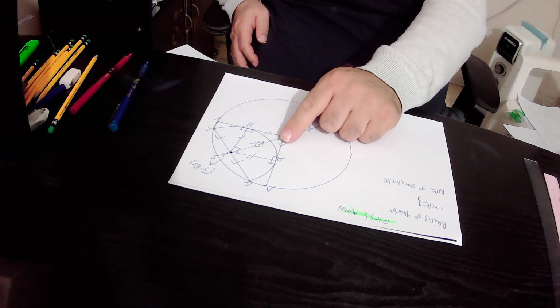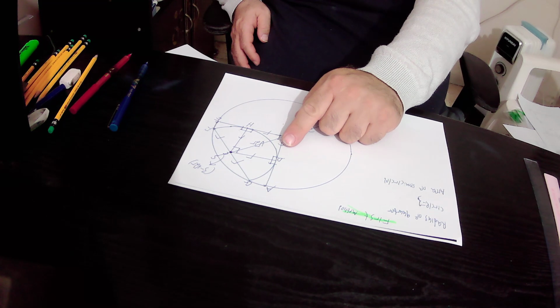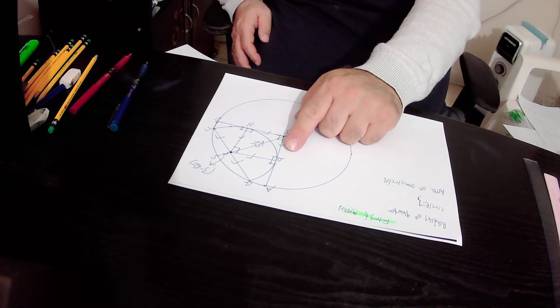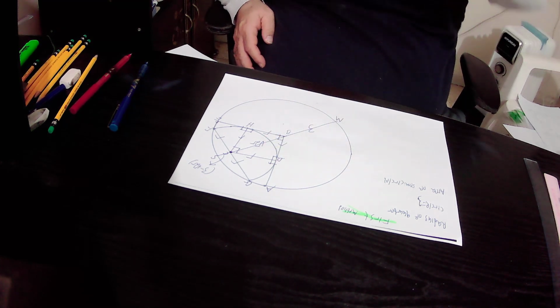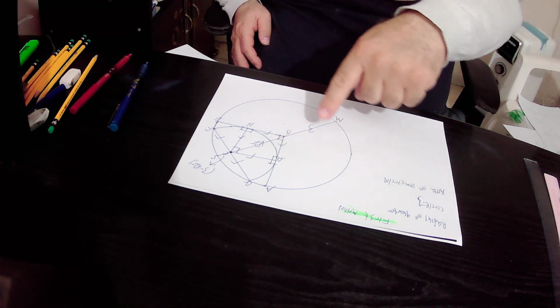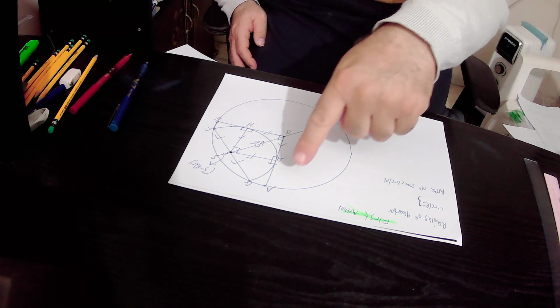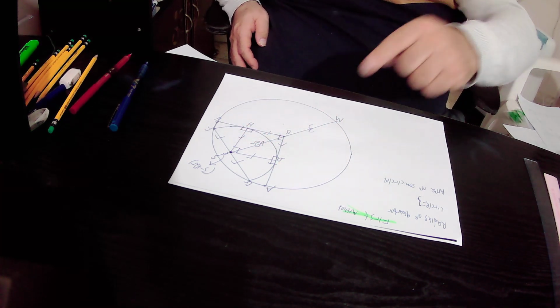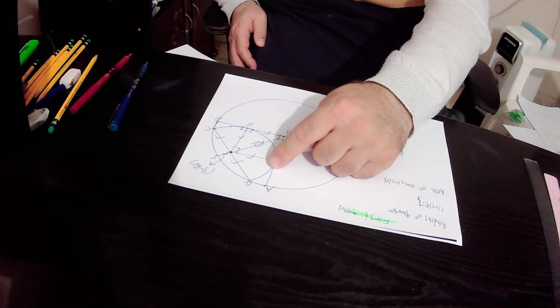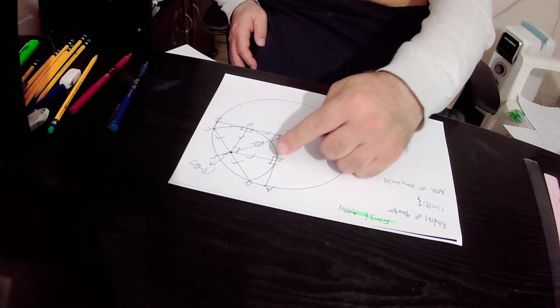So the radius CD is drawn to the point of tangency, that is to say it is drawn to point D, that is the point of tangency of tangent AB with this semicircle. And whenever you have a radius that is drawn to the point of tangency, then the tangent will be perpendicular to this radius. That is to say, AB will be perpendicular to DC.